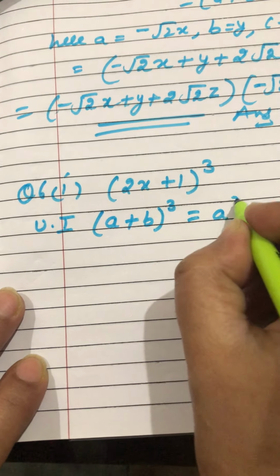So you can take a as 2x whole cube, b as 1 cube, 3ab means 3 into a is 2x and b is 1 and a plus b is 2x plus 1. Now you can see cube of 2 is 8, 8x cube plus 1 cube is 1, 3 2s are 6x into 2x plus 1.